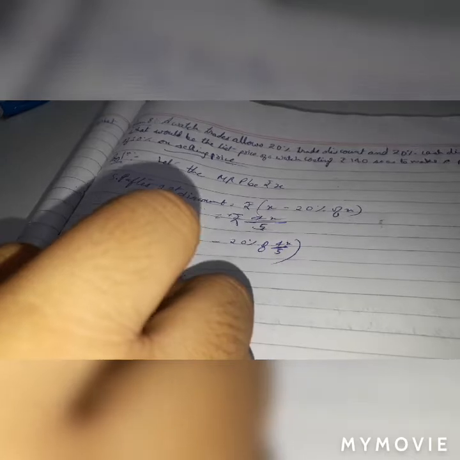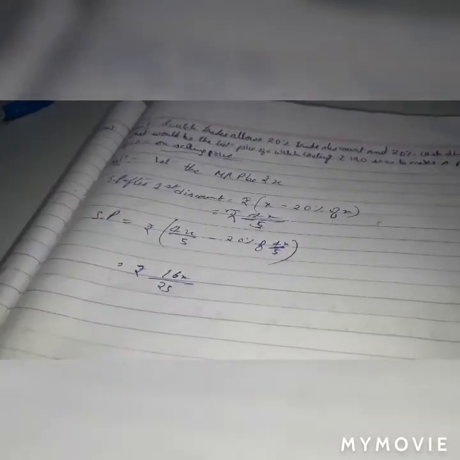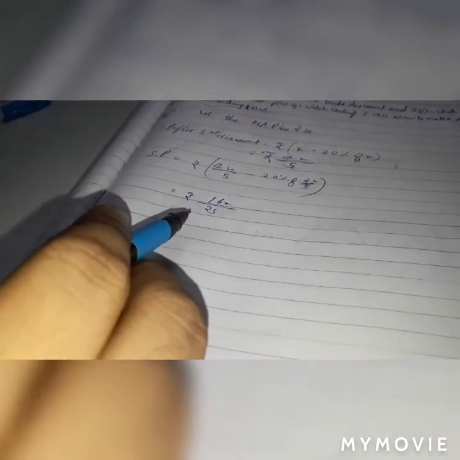It is not required to write selling price after second discount. Actually this is the selling price only. So 4x divided by 5 minus 20% of 4x divided by 5. Close the brackets and outside the bracket write rupees. So you will get it as rupees 16x divided by 25. You see, this is the selling price. I hope this is very much clear to you all.